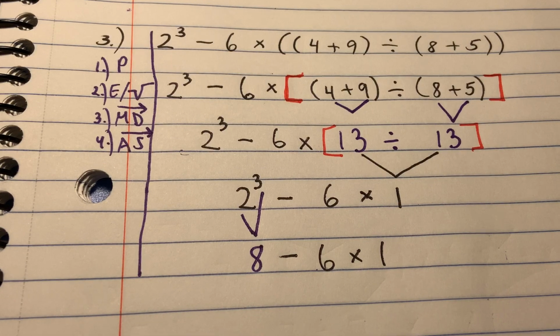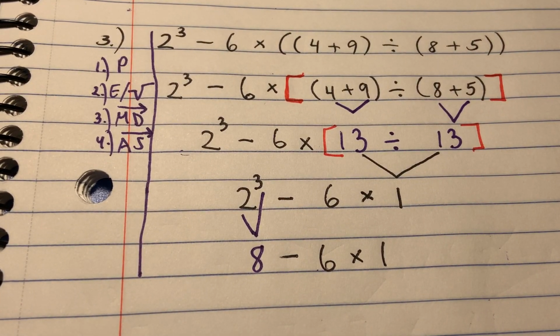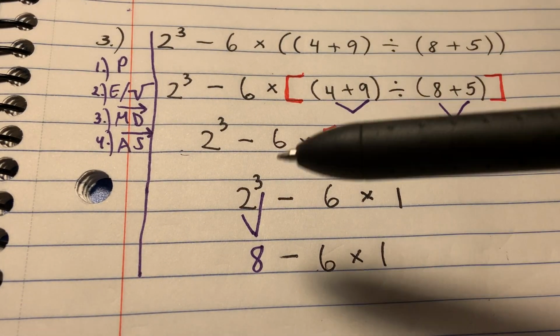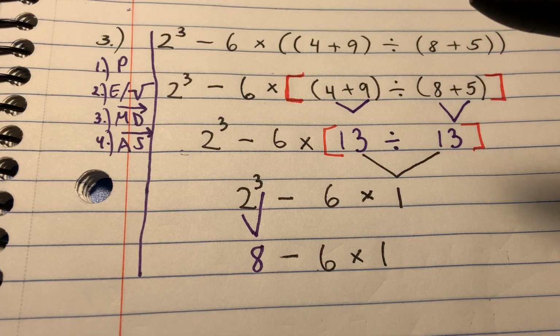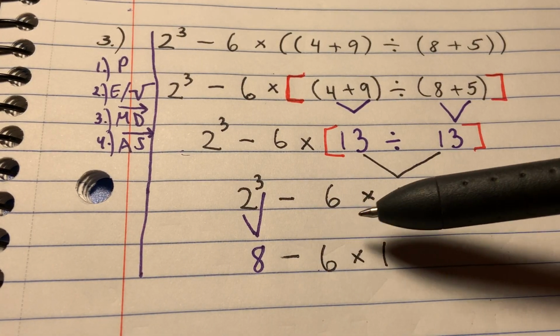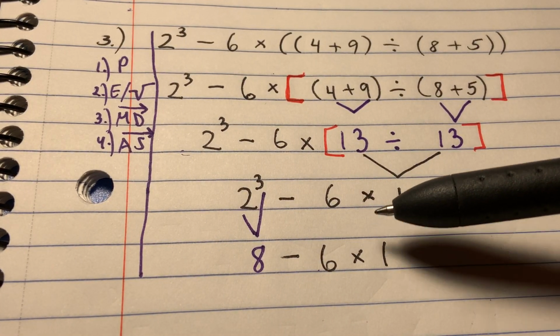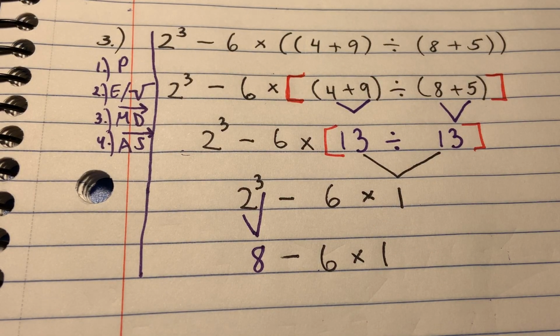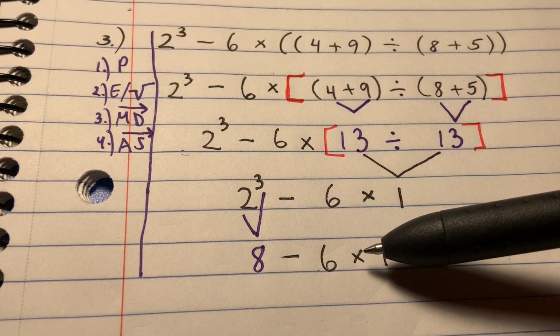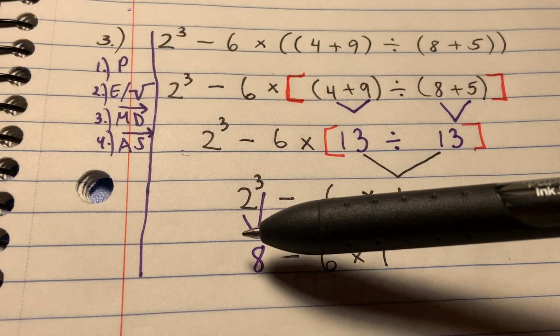Okay, here we go. What do I do next? Okay, someone just said, Mr. B, we're going to go left to right. 8 minus 6 is 2. Does everybody agree with that? Oh, wait a minute. Someone just said, Mr. Barbier, no. We can't go left to right because subtraction and multiplication are not inverse. They're not opposites. They're not related. Thank you for that correction. You are correct. Subtraction and multiplication are not opposites. We do not go left to right.